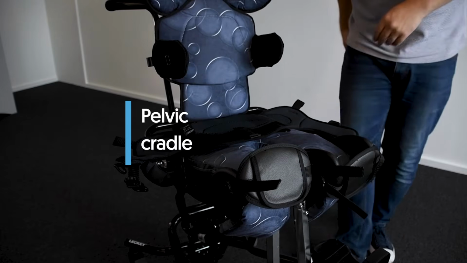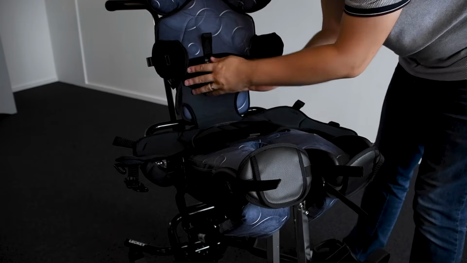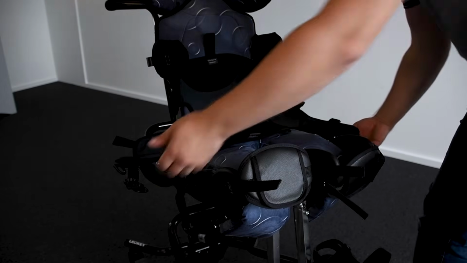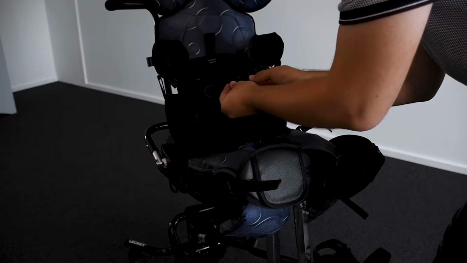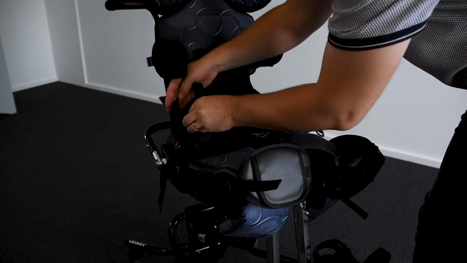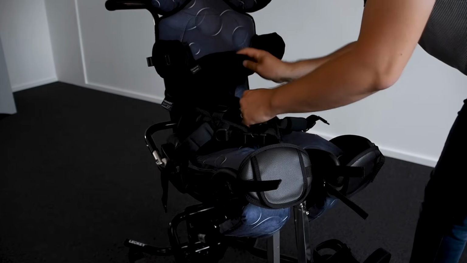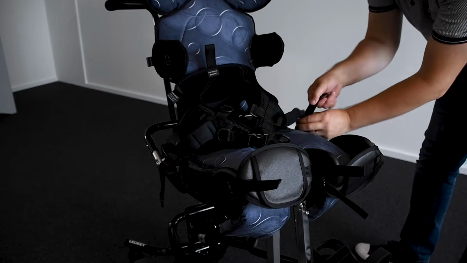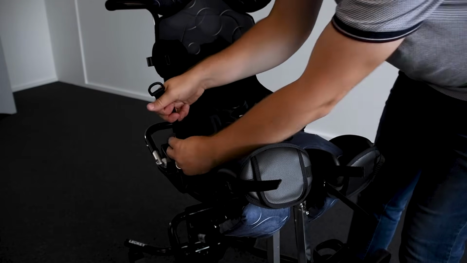Pelvic cradle. The pelvic cradle should be flat and open when the user is placed into the Mygo seating system. First, fasten the buckle at the front of the pelvic cradle. Then fasten the Velcro at the sides to fit the pelvic cradle to the user. Then adjust the front and rear straps to secure to the position of the user's pelvis.